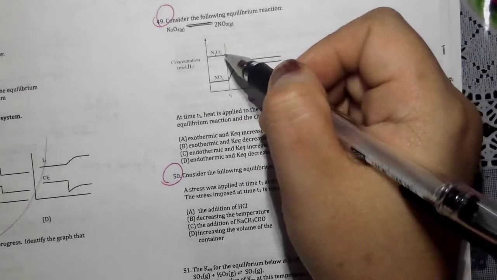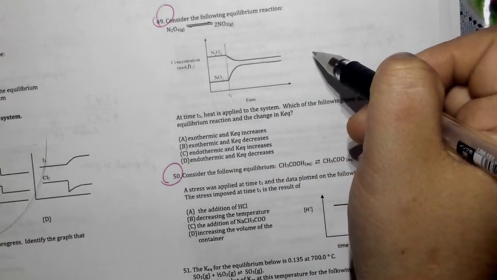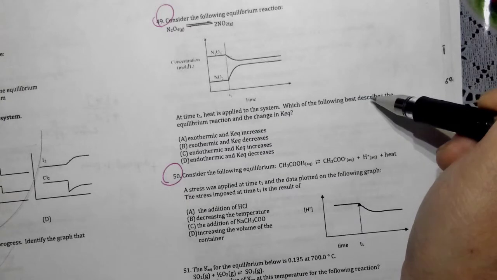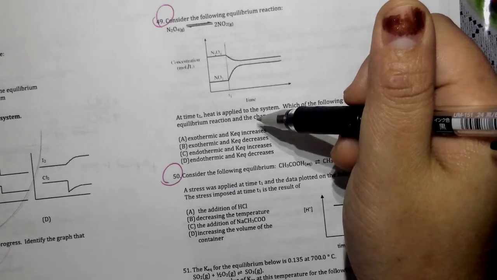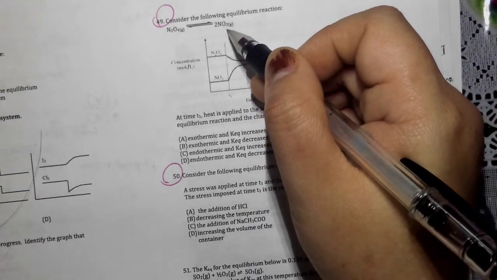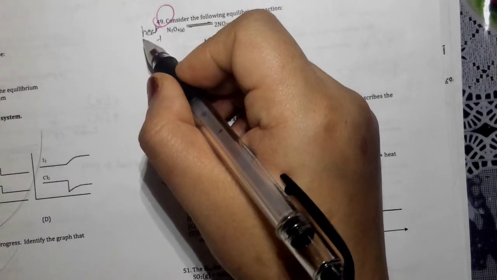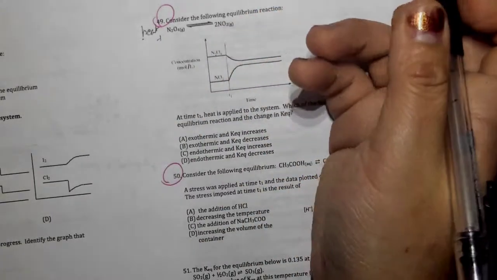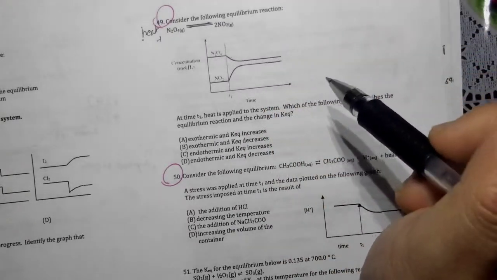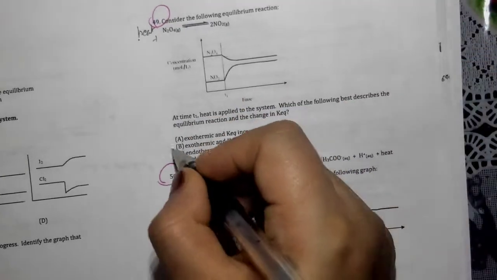What happened here? N2O4 is decreasing, or NO2 is increasing. Okay, what's happening at the time heat is applied to the system? Heat is applied. So which is increasing? If heat is applied, it is favoring this side. So that means heat must be on this side. Because if you add heat, it's going to want to release heat, remove heat. So it's going to go to the side without the heat. So it's going to go to this side. Therefore, this is the endothermic reaction, and so that will get these out.